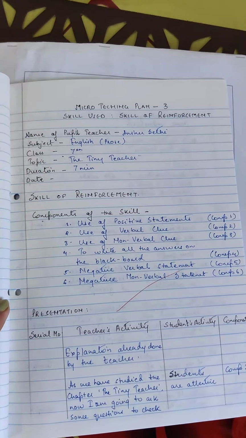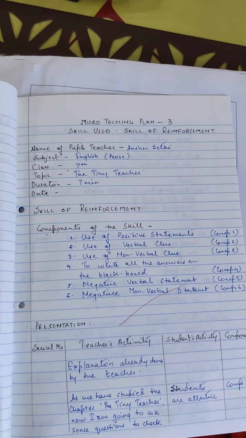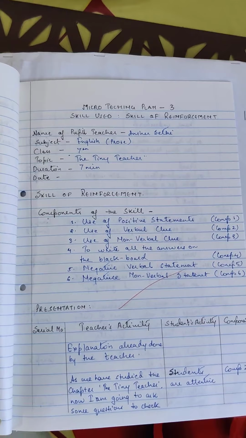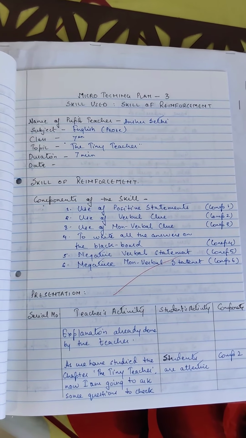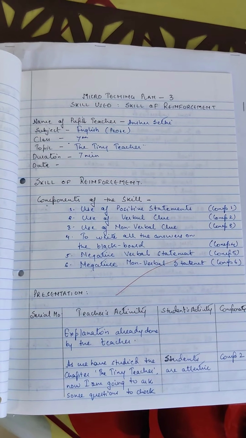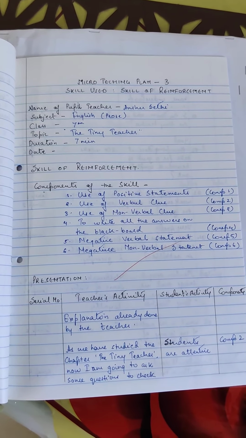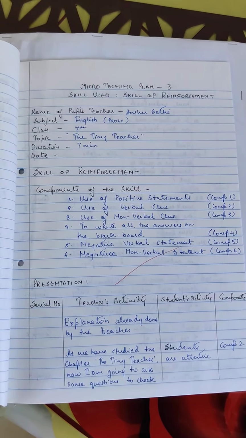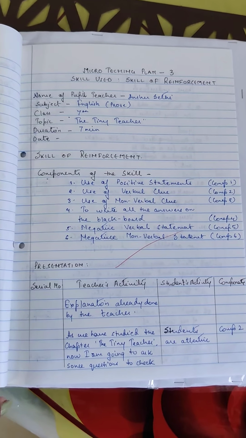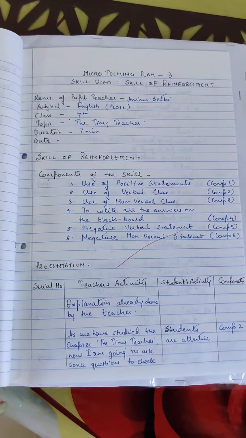Now we come to the third micro plan, which is for the skill of reinforcement. Reinforcement is a skill through which the teacher can encourage the students while teaching in the class. Reinforcement can be positive as well as negative. This reinforcement plays a vital role while teaching.